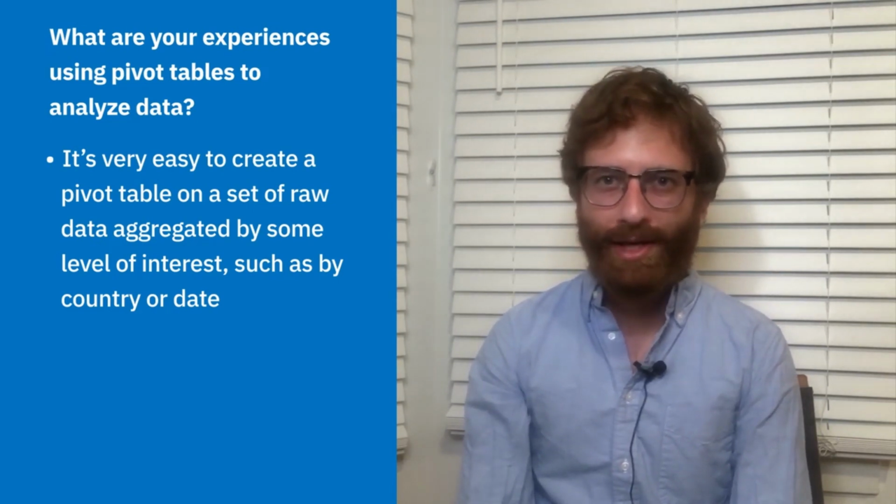Pivot tables are incredibly useful to get a quick view of your data and to look at multiple levels of your data in a very quick and clean way. It's just very, very easy to create a pivot table on a set of raw data, aggregate it by some level of interest, be it the country the user's from, the year the user joined, or something related to time. It's really good for quickly seeing and understanding some of the more high-level summaries that are hidden within your data.